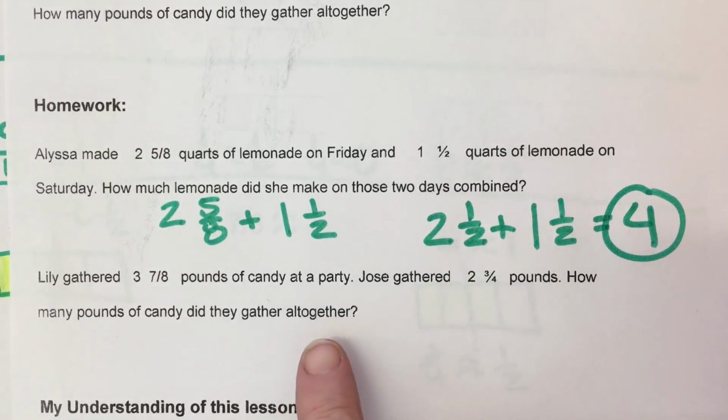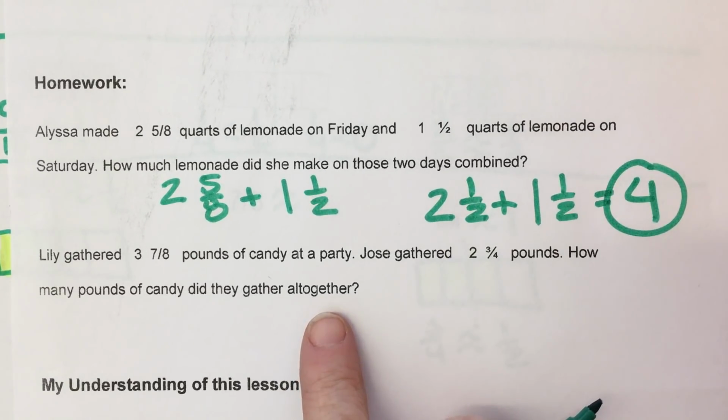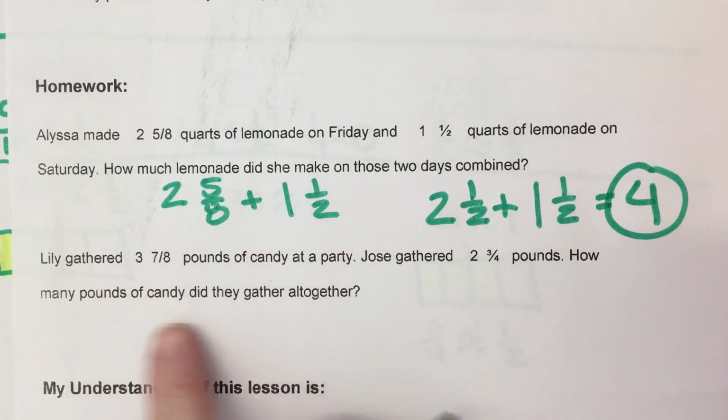Okay, I'm not going to do the other one for you because then you'll have nothing left for homework. So really, you only have one more problem.